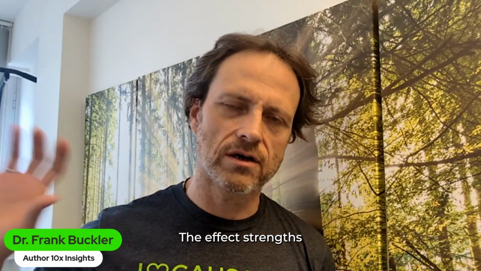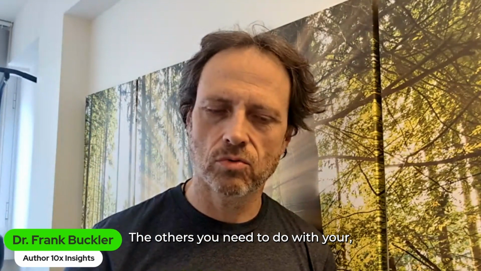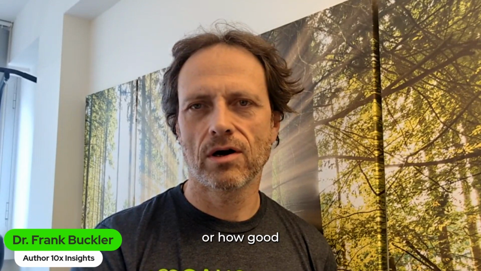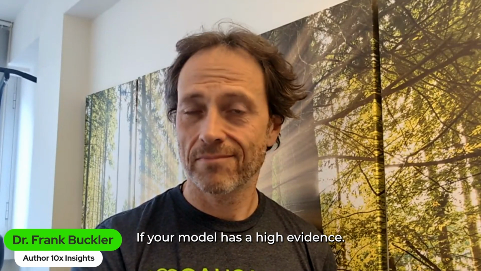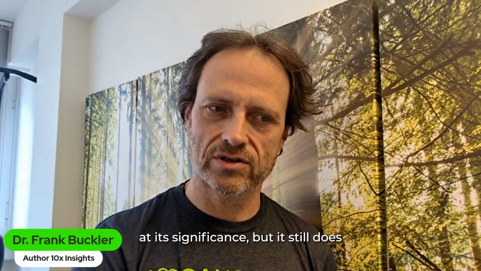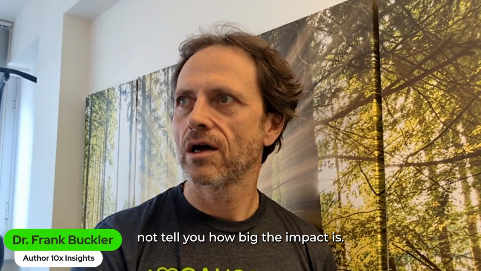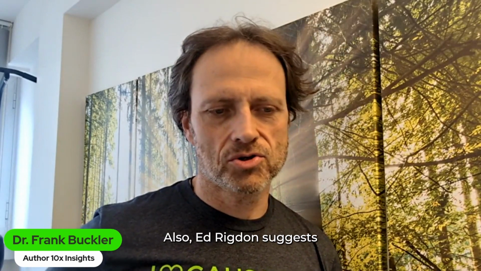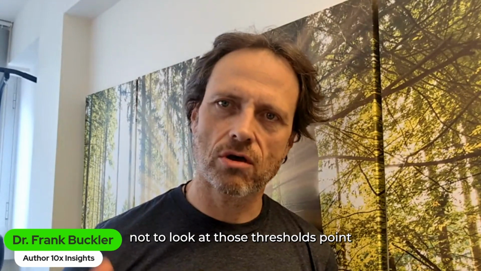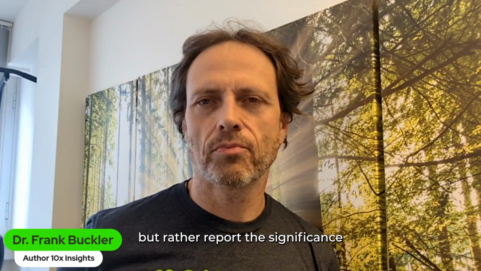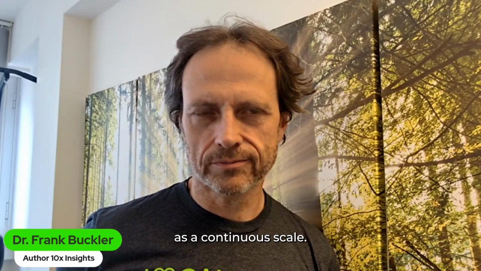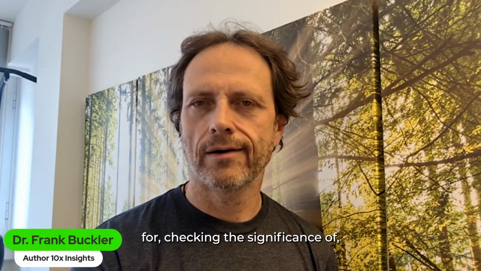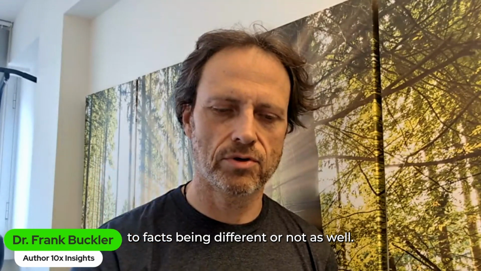You need to assess them. The effect strengths, you can do that with your model. The others you need to do with your prior knowledge. Then you can assess how big or how good the evidence of your model is. Yeah? If your model has a high evidence, okay, then you can have a look at the significance. But it still does not tell you how big the impact is. It just tells you whether or not it might be the case. Because of that, also Ed Rigdon suggests not to look at those thresholds, 0.1 or whatever, but rather report the significance as a continuous scale, because that's much more informative. So this evidence score can be done for checking the significance of two facts being different or not as well.